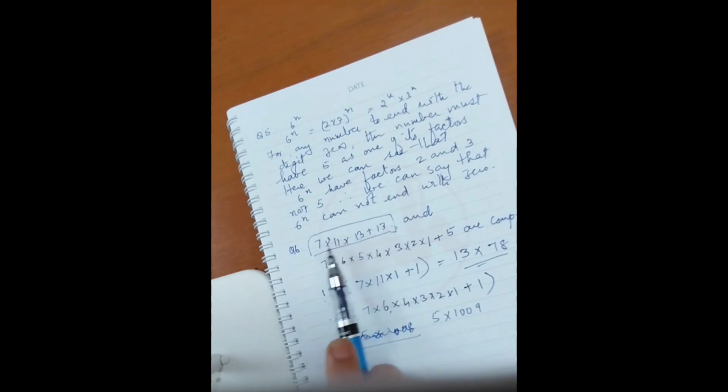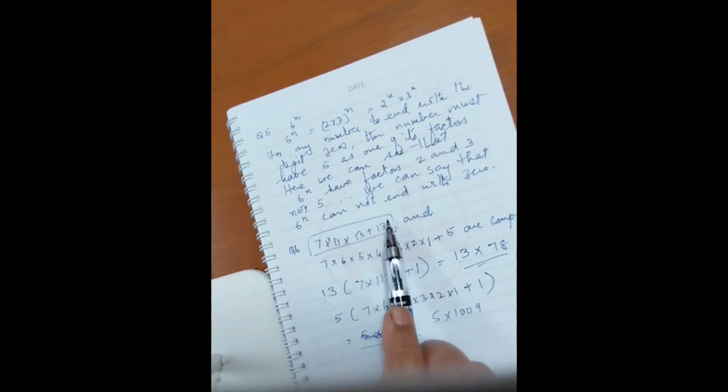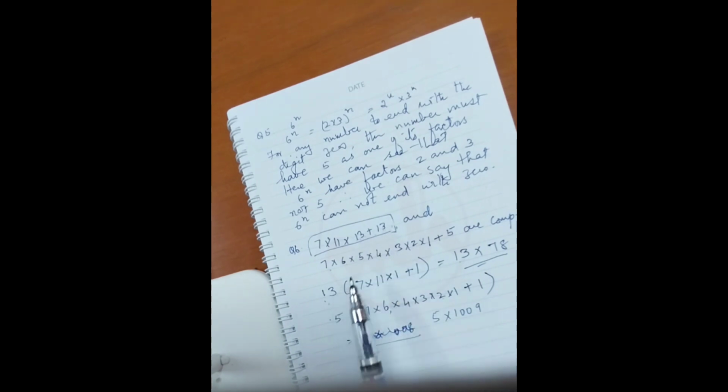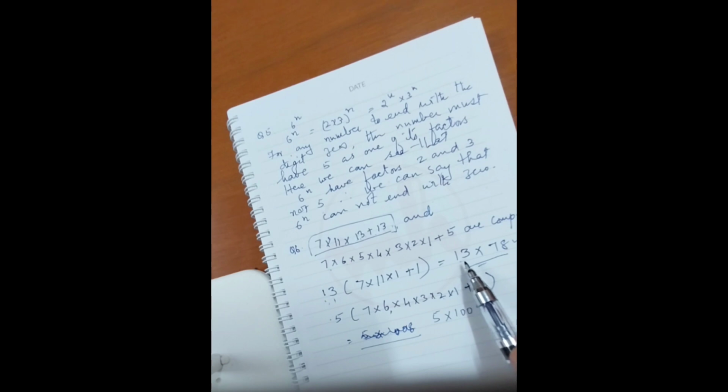Here you can see that 13 is the common factor in both terms. So it can be written as 13 into (7 into 11 into 1 plus 1), that's equal to 13 into 78. So this number has got 13 as a factor other than 1 and the number itself.